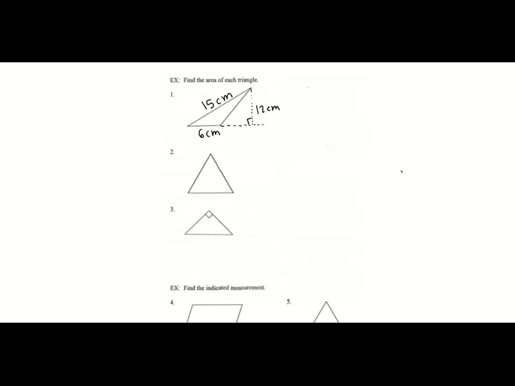Our area of our triangle, we know area is 1/2 base times height. In this case, the base of our triangle is 6, and the height of our triangle is 12. So we have 1/2 times 6 times 12, which gives us 36 centimeters squared.